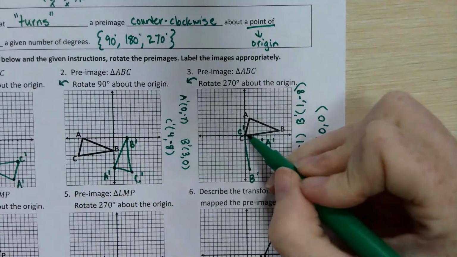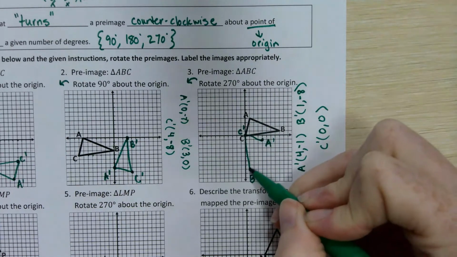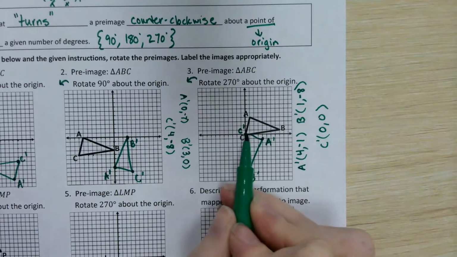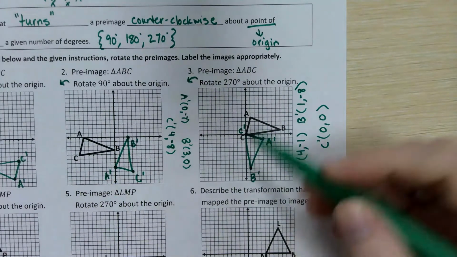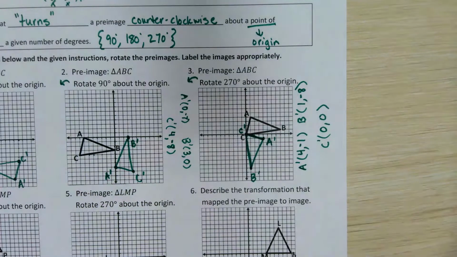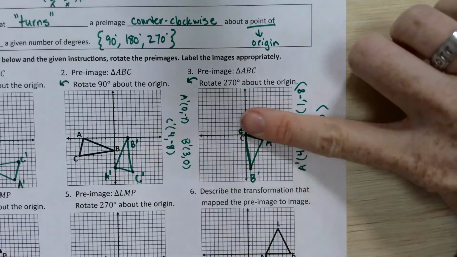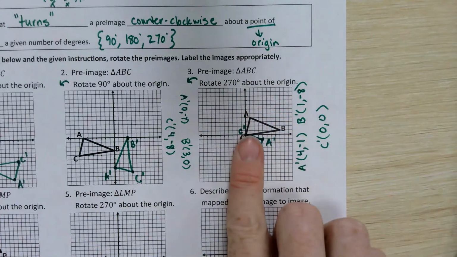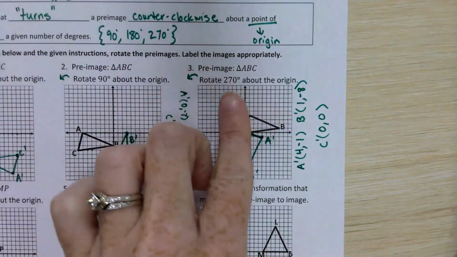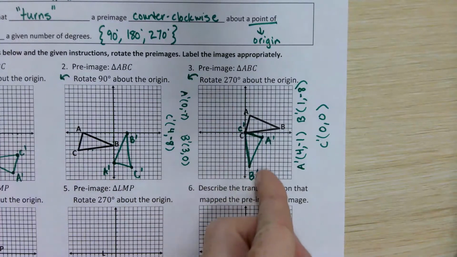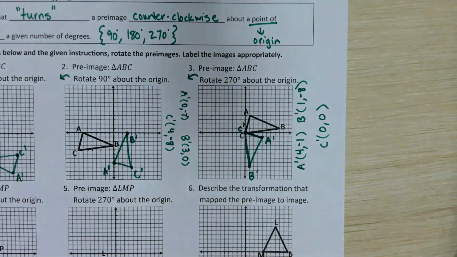So our image triangle, A prime, B prime, C prime, is going to be right there in that bottom section of the graph. And so it seems like it's not gone very far if you're thinking clockwise, but remember that triangle has really rotated all the way around 270 degrees counterclockwise to make it to that location.